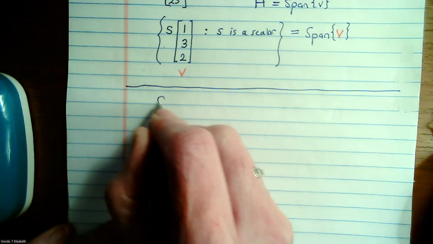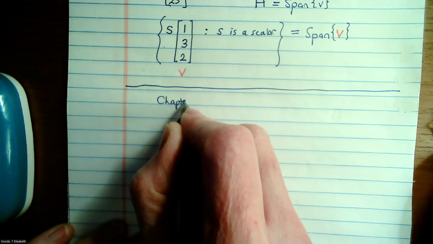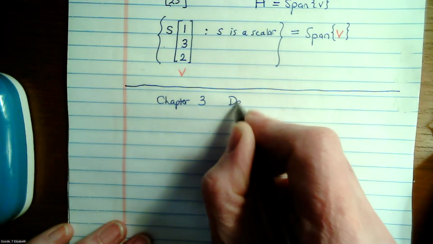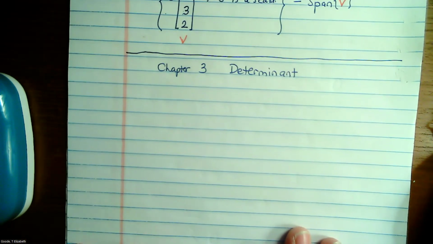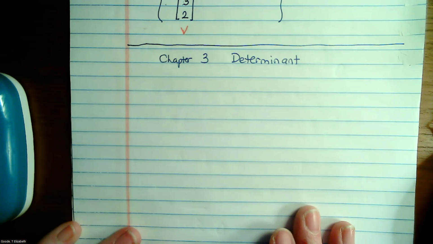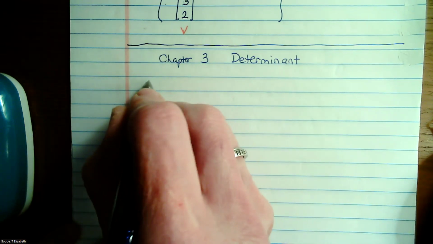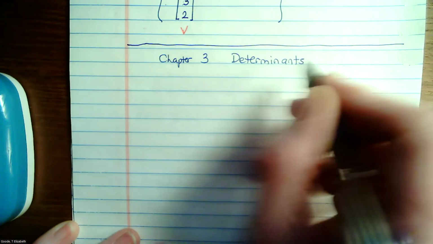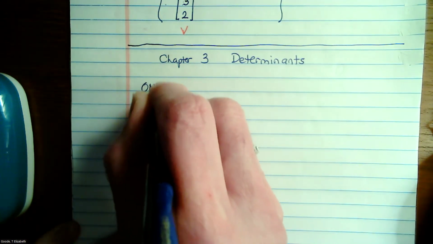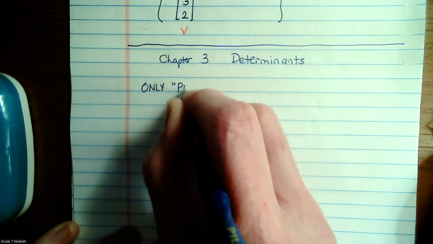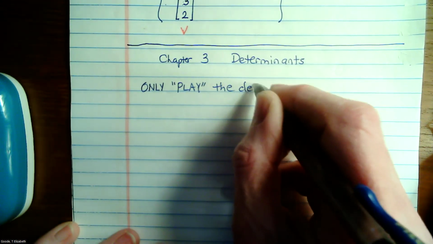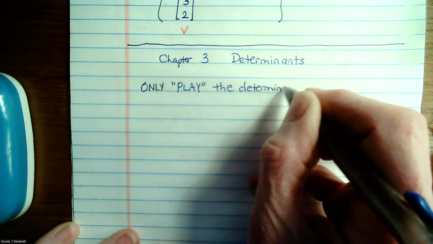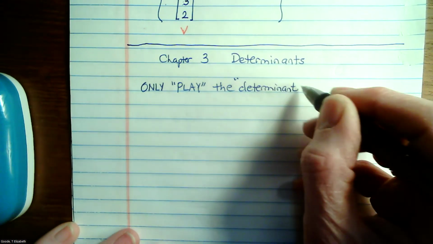Let's just review a few things from chapter 3. In some sense, the determinant determines whether or not the matrix is invertible. Okay, so for chapter 3, we only play the determinant game with square matrices. We'll call it the determinant game.